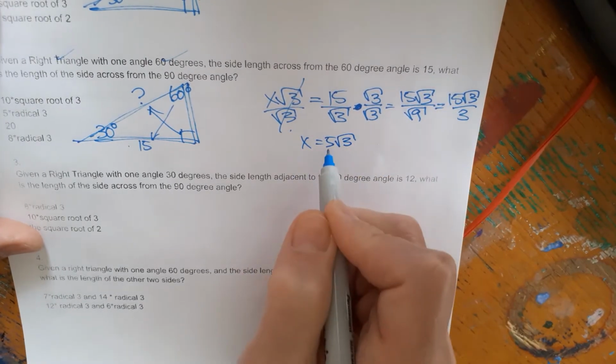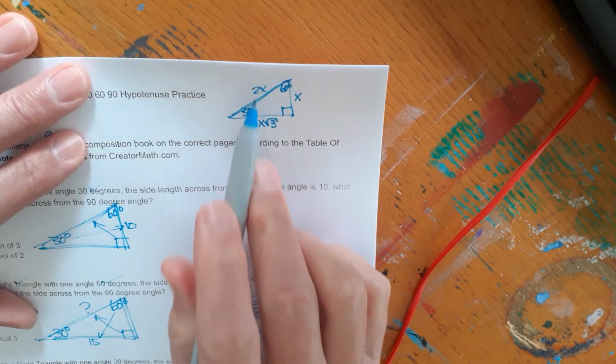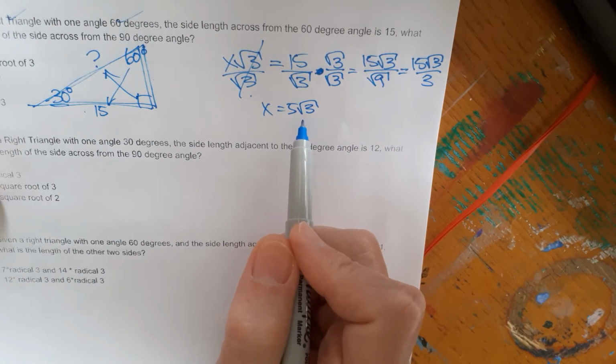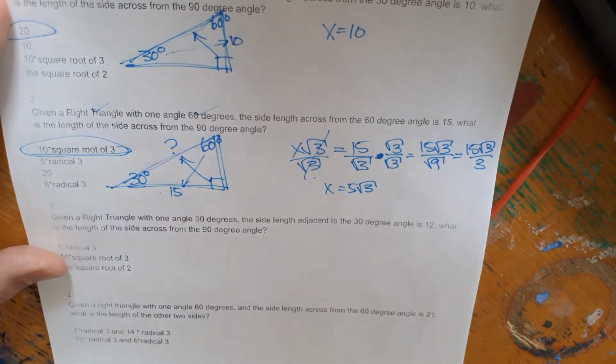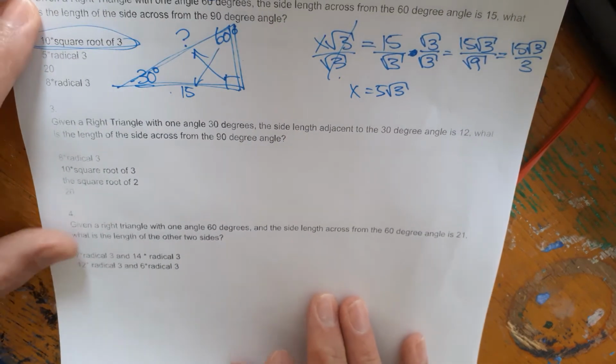If x equals 5 times the square root of 3, that's this side, x. This side, the hypotenuse, is 2x, again, according to our model. So all we have to do is take 2 times this 5 square root of 3, and it comes out to 10 square root of 3. It might say 10 times radical 3. Radical and square root are synonyms. You can use them interchangeably.